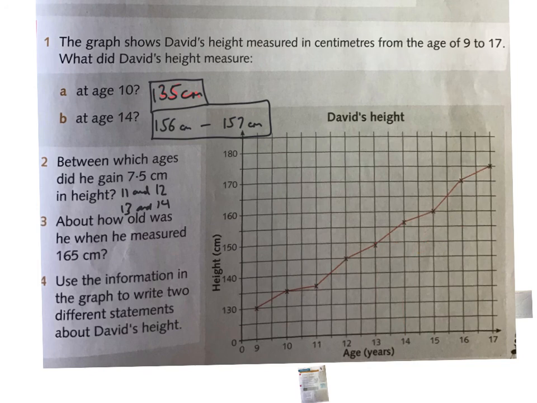Question 3, about how old was he when he measured 165 centimetres. So I'm going to go up my y-axis, the vertical axis, to 165, which is here, between 160 and 170. And I'm going to read across and down. It meets at an intersection, so that's nice and handy. I can go straight down this vertical line, which comes to exactly in between 15 and 16.